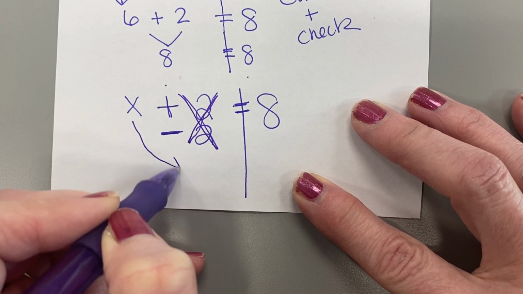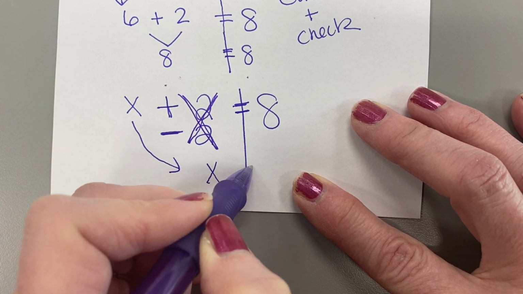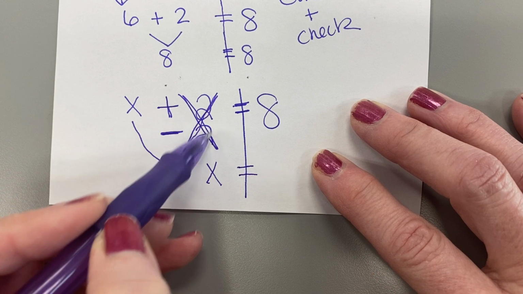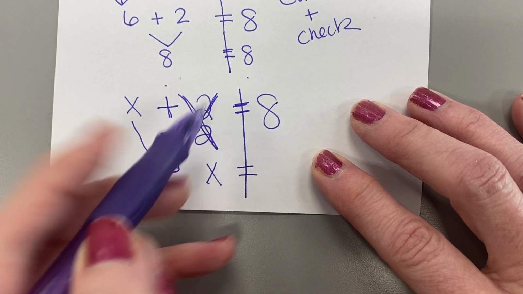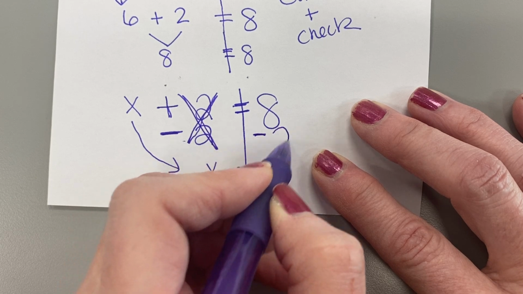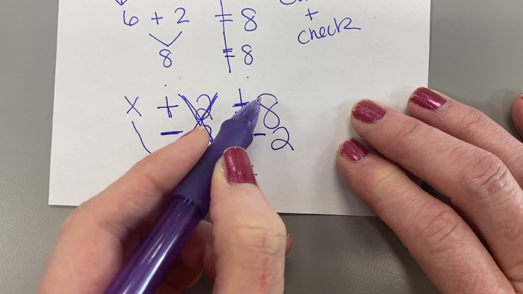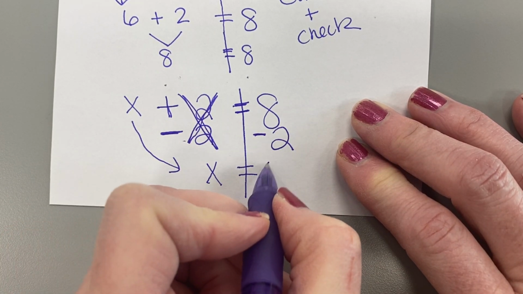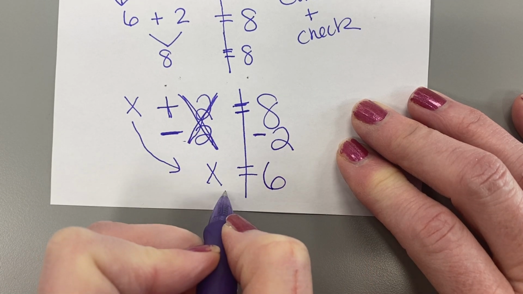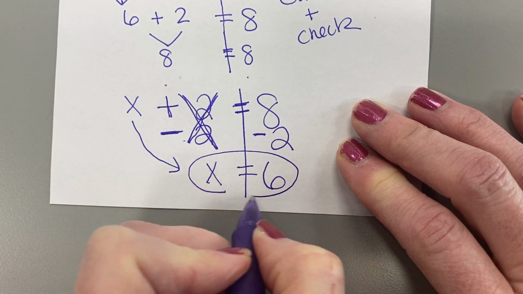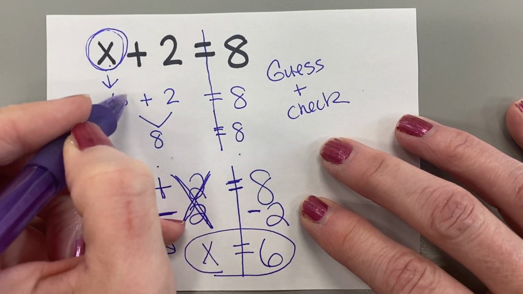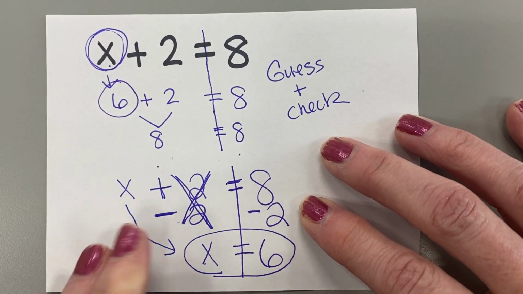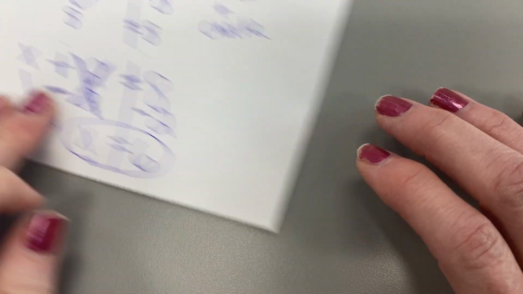The x floats down. The thing about algebra, though, is whatever you do to one side of this bar, you must balance on the other side. And what's 8 minus 2? 6. So that means your x is 6, which we already knew from guessing and checking. Isn't that cool? Let's try another one.